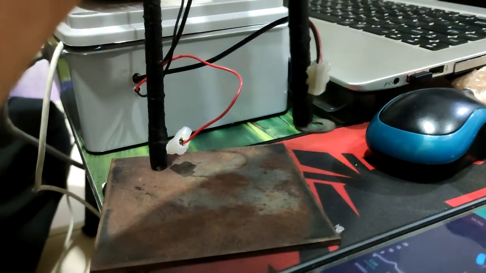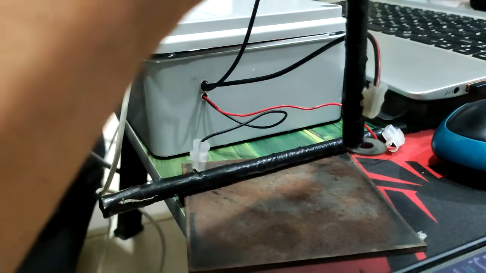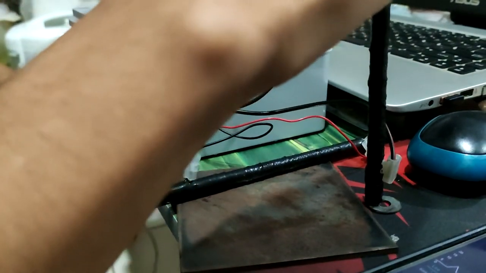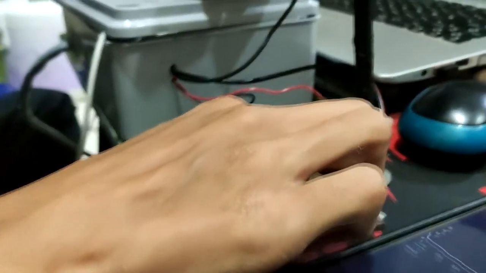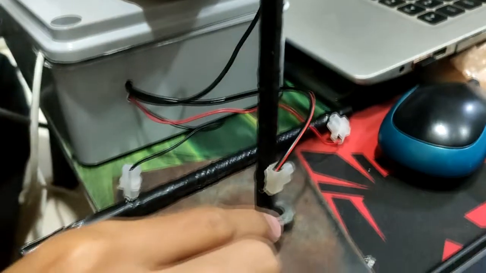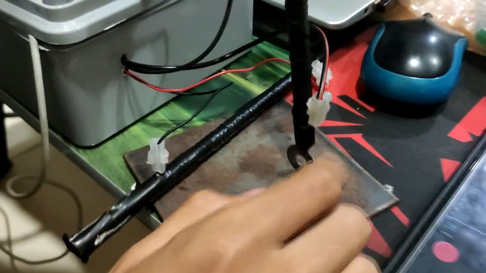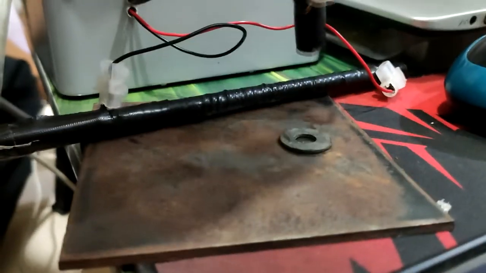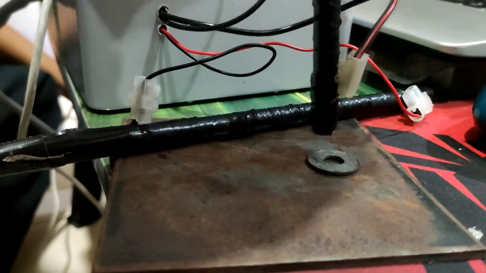So as we can see, the magnetic field has been captured. The magnet has been produced, producing a sound like this. But if you switch off the switch, the magnet has not formed anymore.